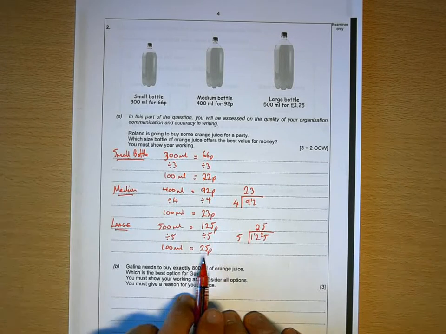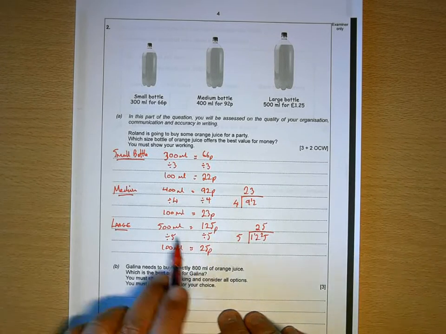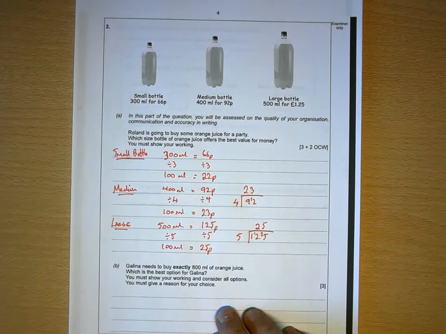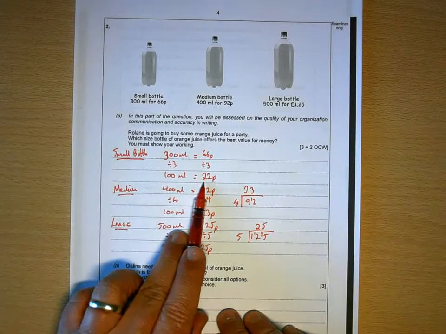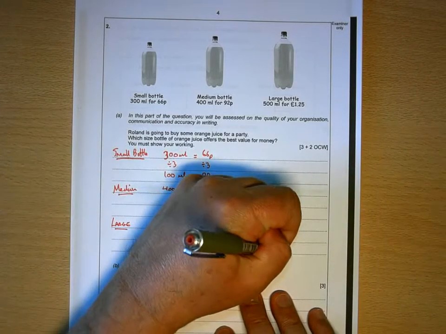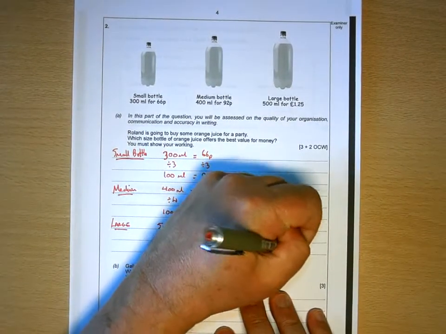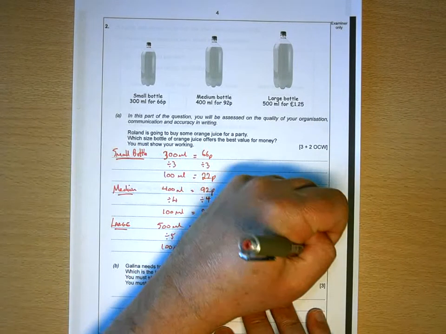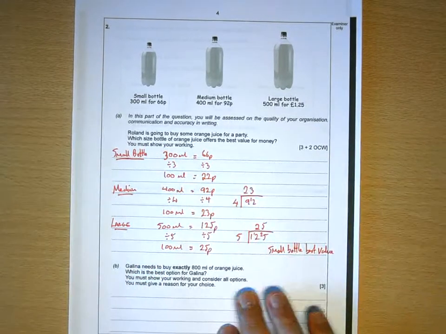So as far as best value for money is concerned, the large is costing you the most for every 100 millilitres, the medium is costing less, but the least is the small bottle. So that's the small bottle, best value.